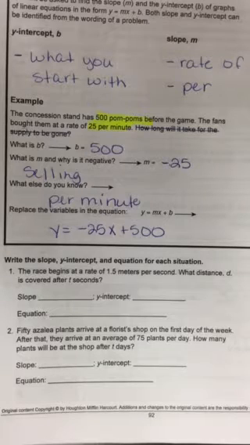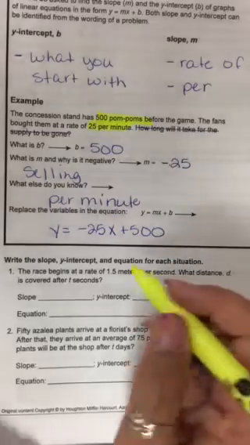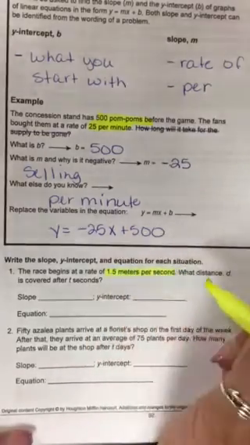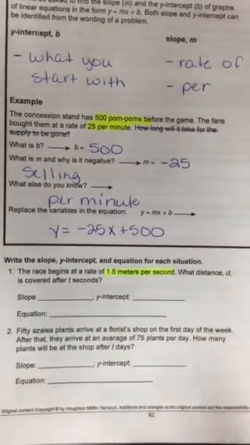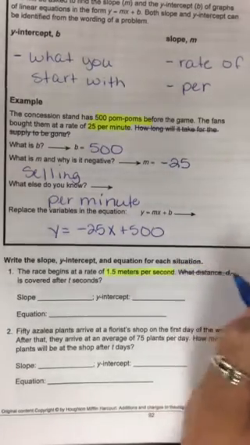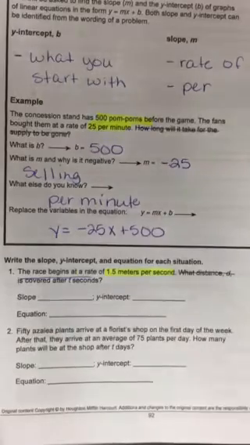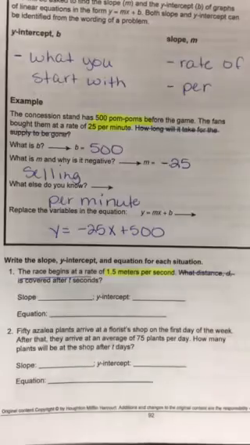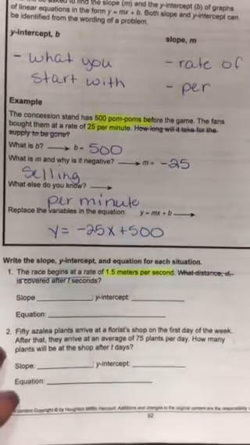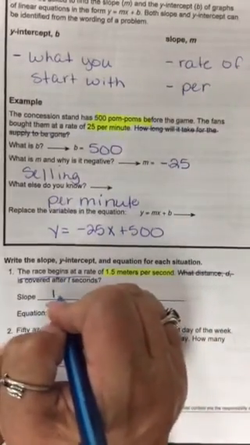The next one says a race begins at a rate of 1.5 meters per second. What distance d is covered after t seconds? Again, we're not worried about solving right now. What we're worried about is setting it up as an equation, y equals mx plus b. Remember earlier I said that the word per normally goes with our slope. In this case, that rings true. So 1.5 meters per second is what we're running.